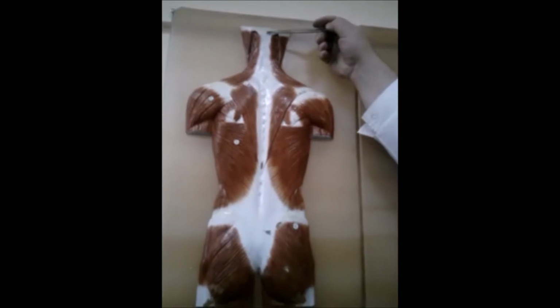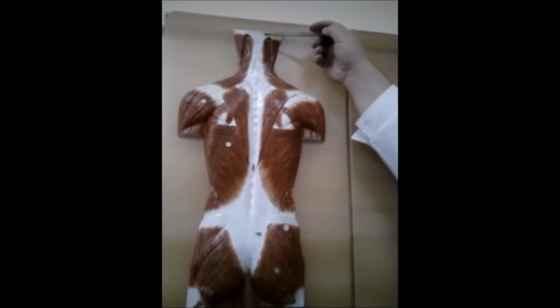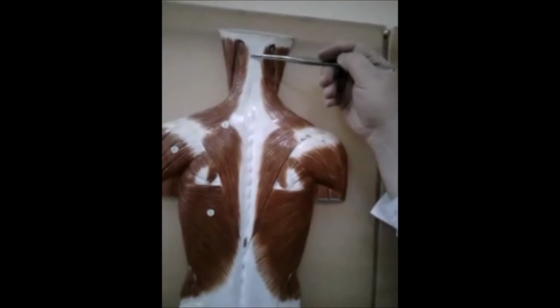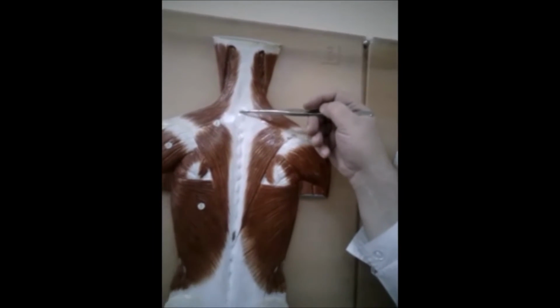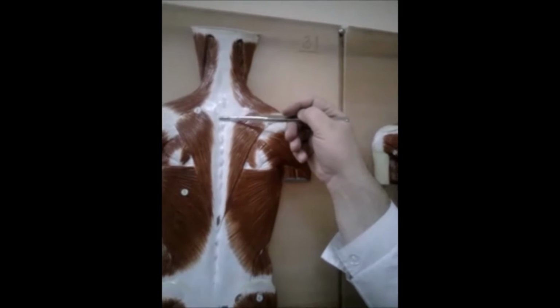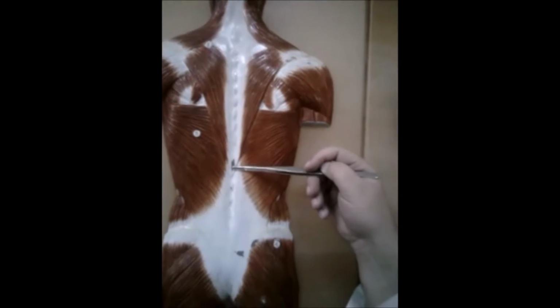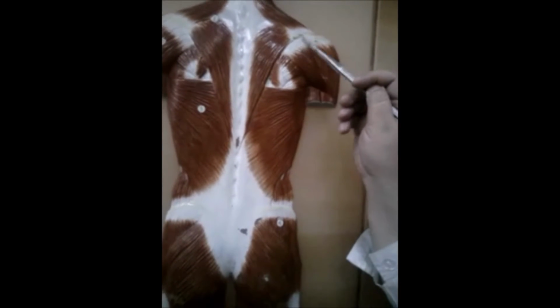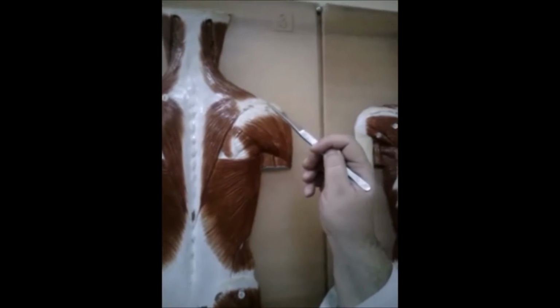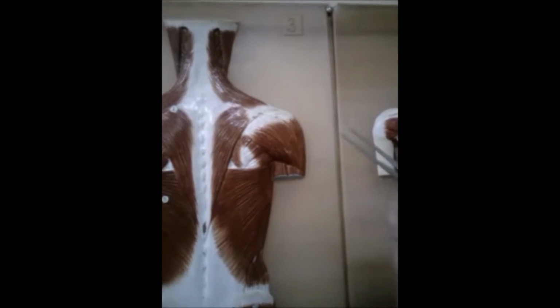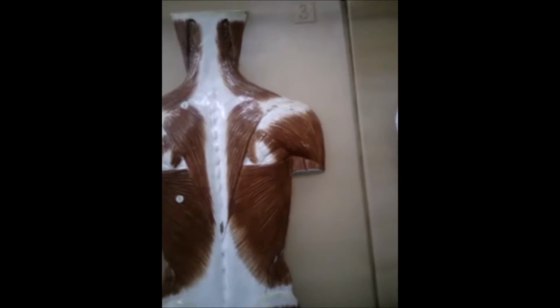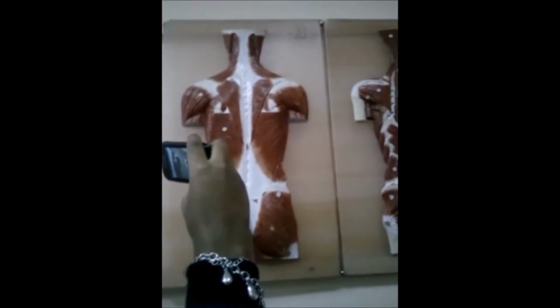Musculus trapezius starts from the occipital bone in the region of linea nuchae superior. It starts also from all spinal processes of cervical vertebrae and from all spinal processes of thoracic vertebrae, and attaches to the spina scapulae, to the acromial process of the scapula, and to the acromial end of the clavicle. What is the function of this muscle?